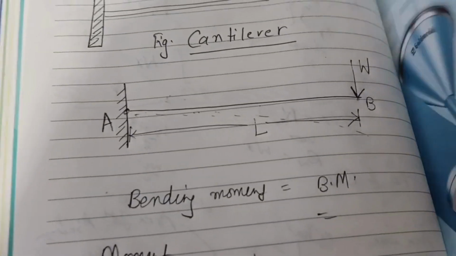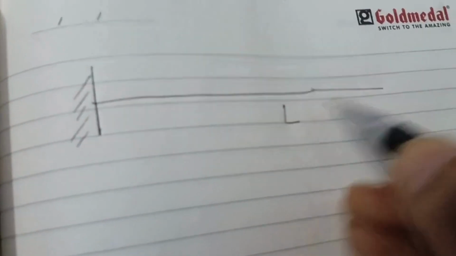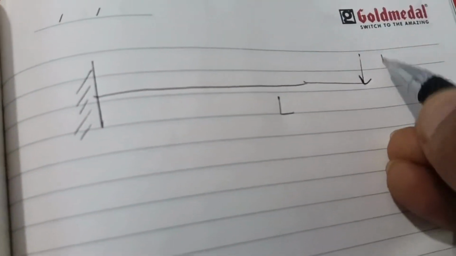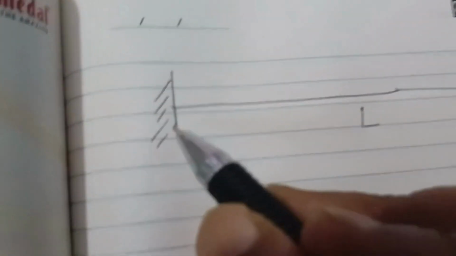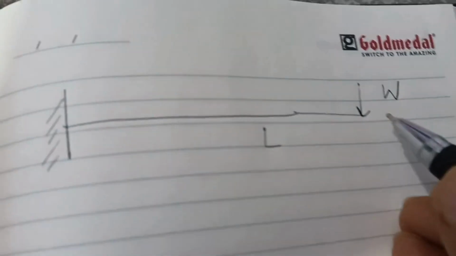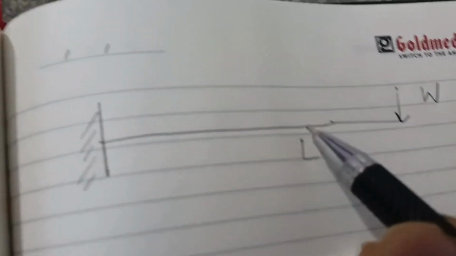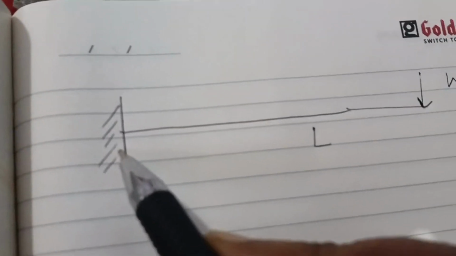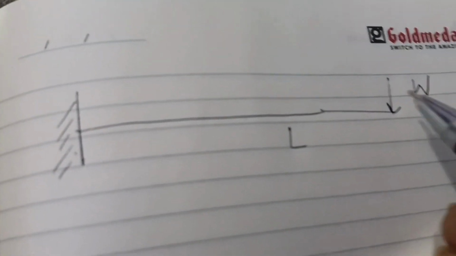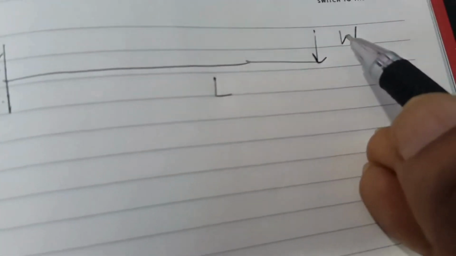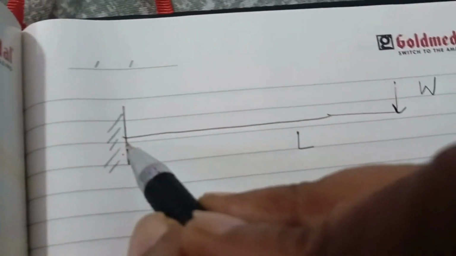Now, I can draw again. This is the fixed end and this is the beam. This is the length L and this is the free end at which the point load is acting. So this support will take the entire load, because we can see in between there is no other support. Other than this there is no other support which can take W. So the entire load will come at this support.